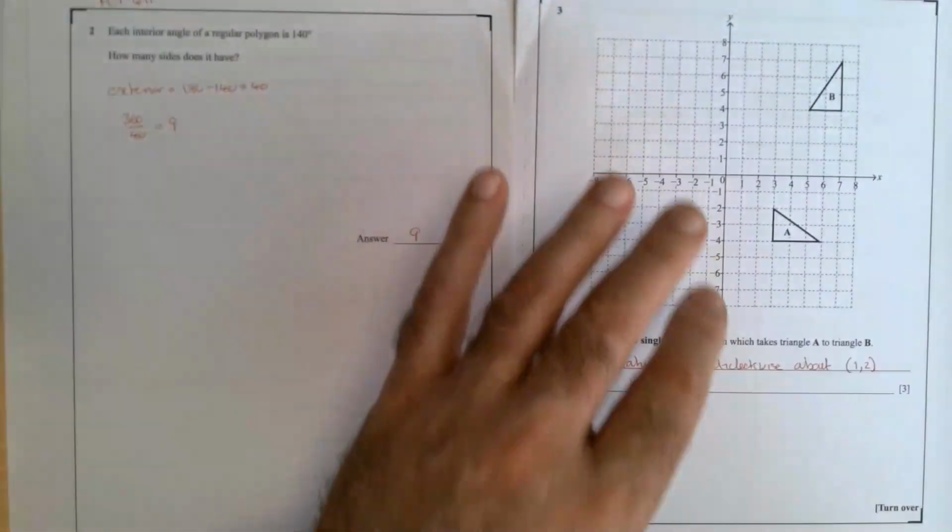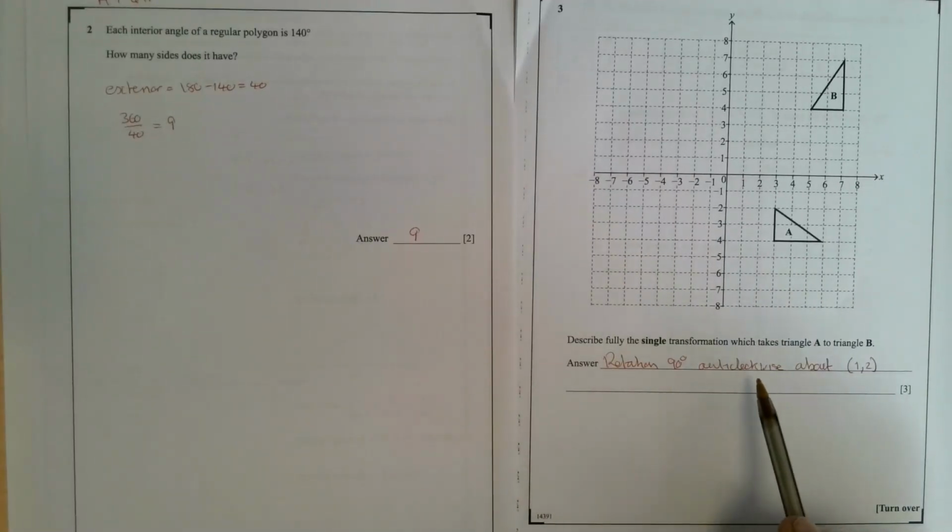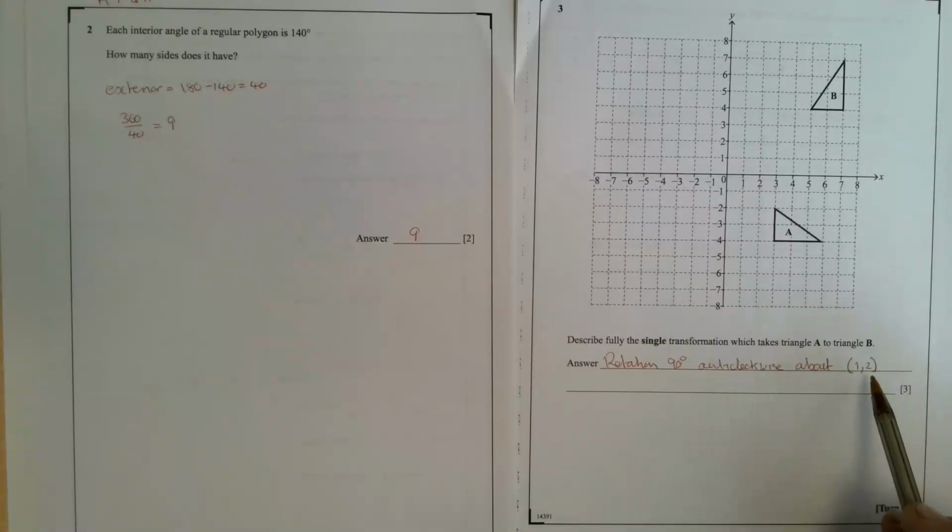So when you're writing that down, you've got to be careful. You've got to mention the word rotation. You've got to give the angle, 90 degrees, the direction, anti-clockwise, and you have to tell me the point that you are rotating it about.